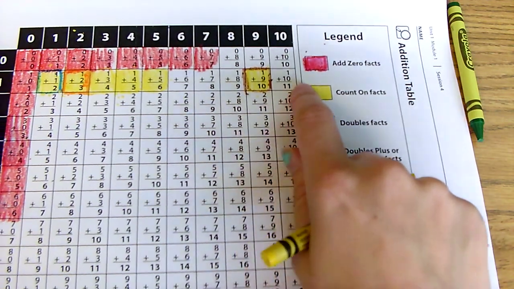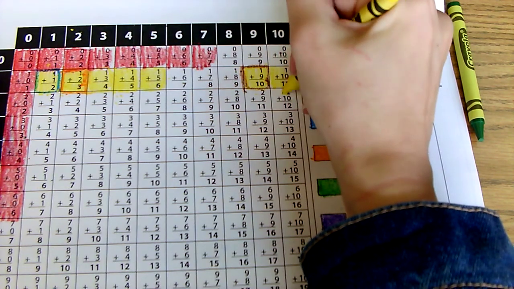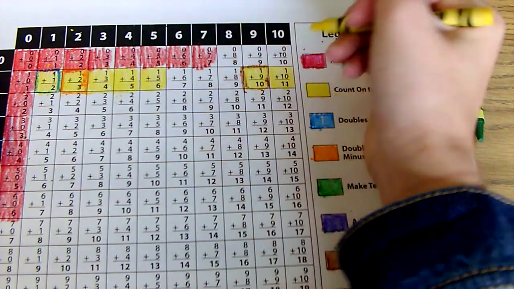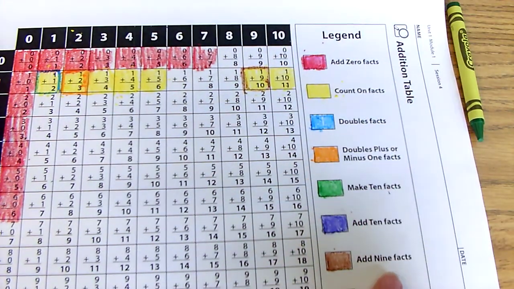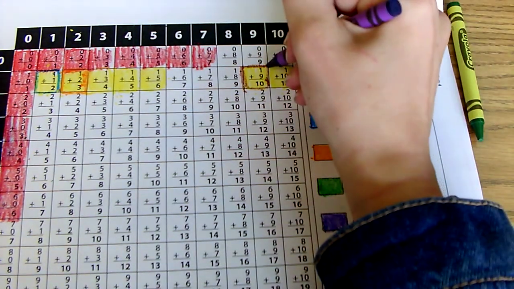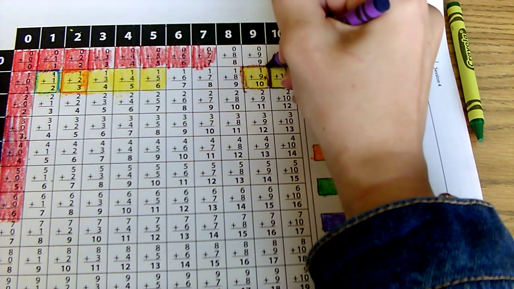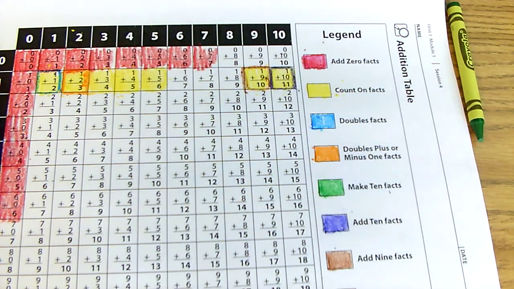This is a count on because it can go 10, 11. So I'm going to color that one yellow. But then it's also an add 10 fact. So I'm going to use my purple and I'm going to make a box around it so that I know it's an add 10 fact. Okay?